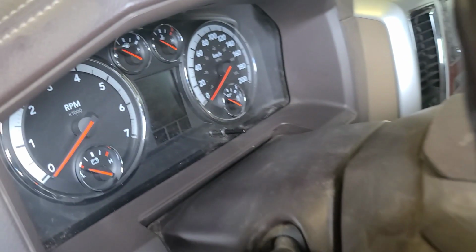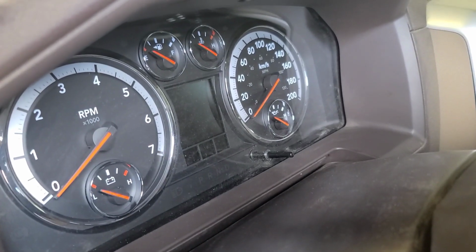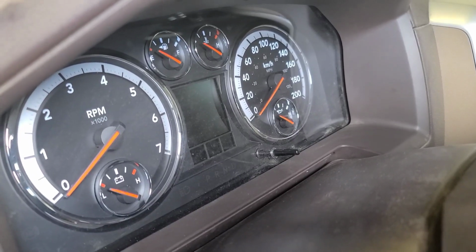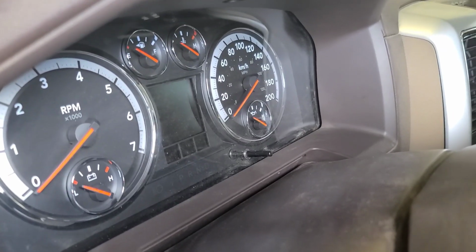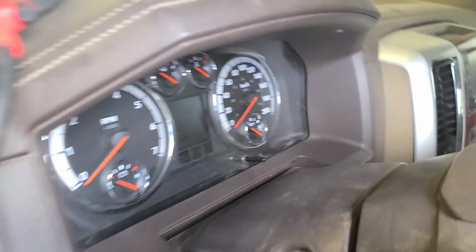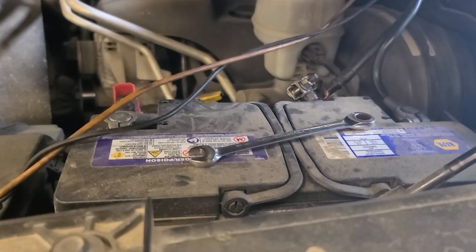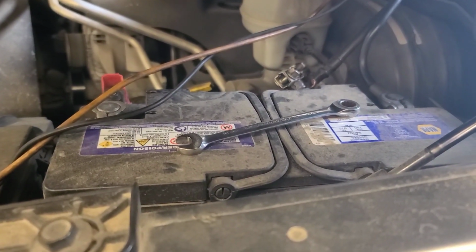Let's see if that dash illumination is out. It is out now. Interesting. So there's no parasitic draw now. I can't explain why the battery's going dead, unless it's got a shorted cell in the battery, but then a battery should go dead by itself even if it's disconnected if the cell is shorted.